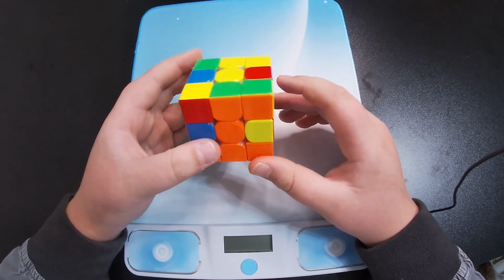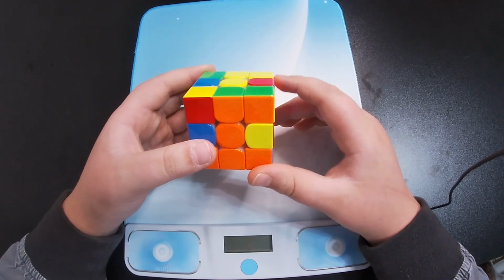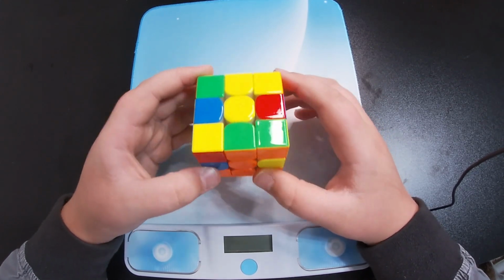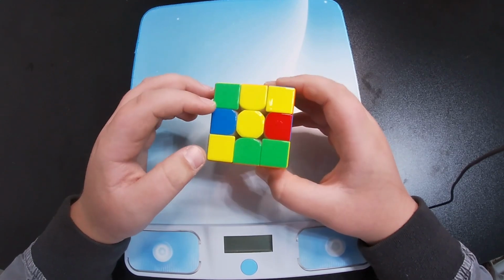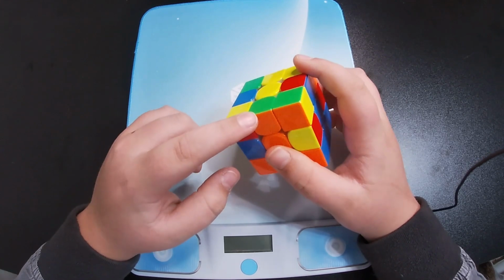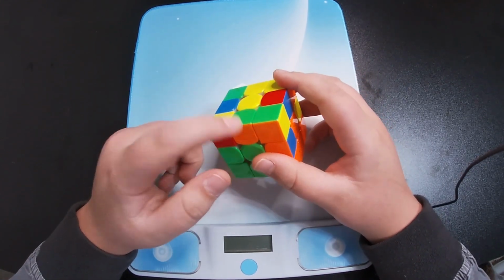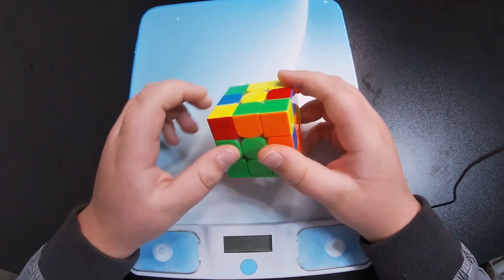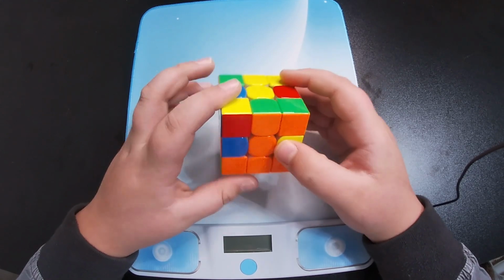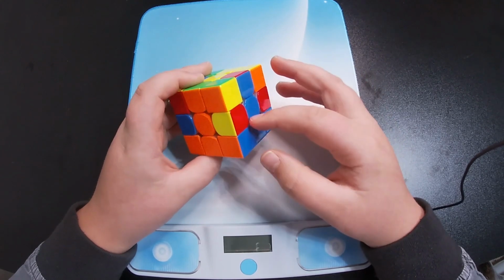So for second layer, it's a more complicated algorithm, but if you keep practicing it, it should be easy. So what you're going to do is you're going to find an edge in the top that does not have yellow. So this one has yellow, this one has yellow, this one doesn't, and this one doesn't. So I'm going to find one. I see it's green and orange. So since orange is right here, I'm going to line it up with the center. And so I need to see it's green on top, so it needs to go over here because it's orange and green, not orange and blue.